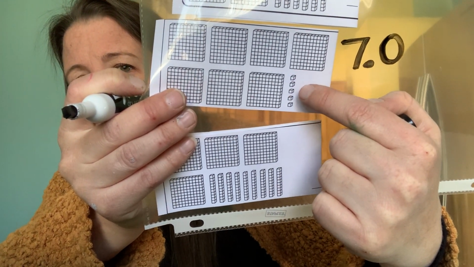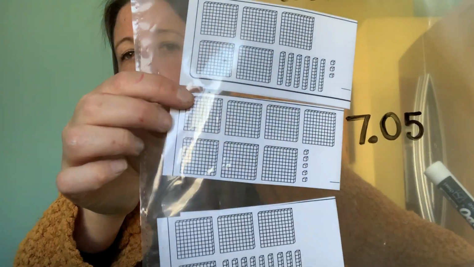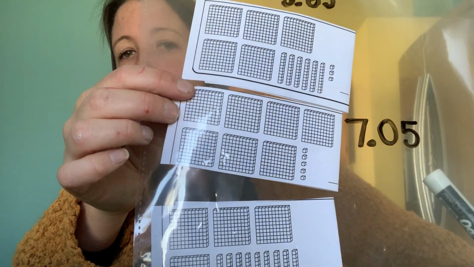Now let me count how many hundredths. 1, 2, 3, 4, 5. So I'm gonna write a 5 in my hundredths place. So this represents 7 and 5 hundredths. All right, last one, let's see.